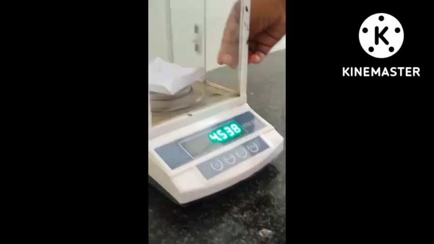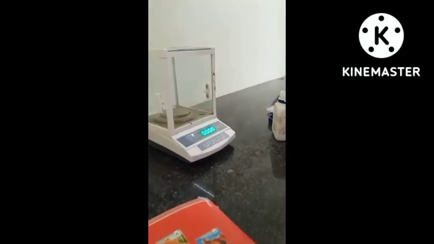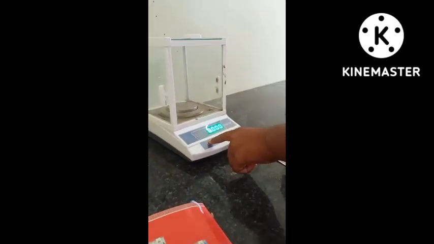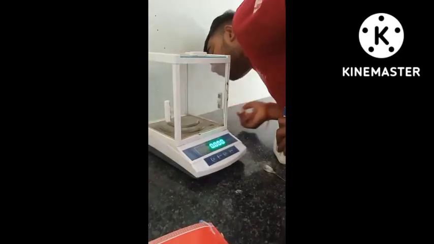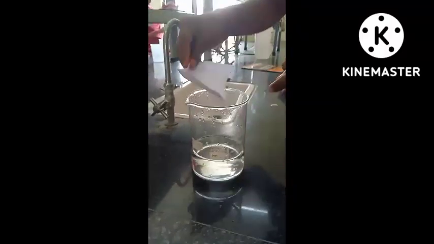Again, one more thing, in a lab we should always keep our bottle caps tight. We should tighten our bottles because they are very costly, plus they are very important too. This is again the process we are performing for oxalic acid for one more 2 grams. So it is done completely.